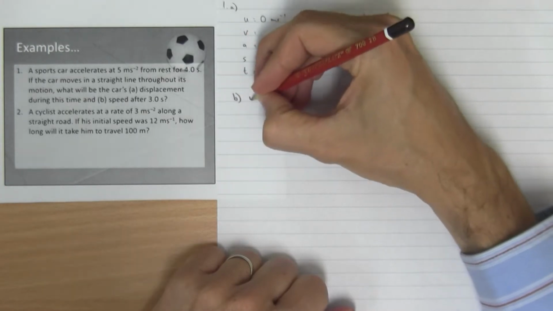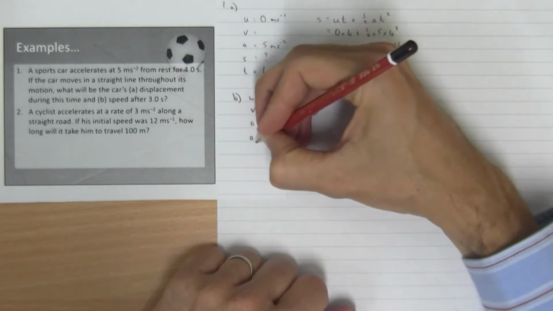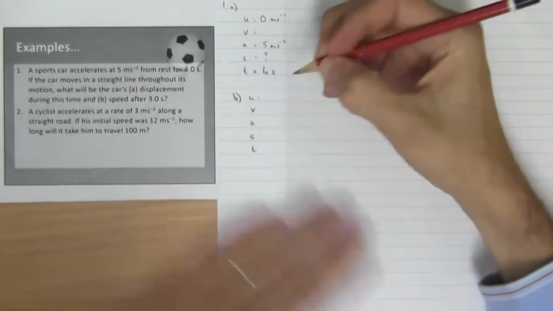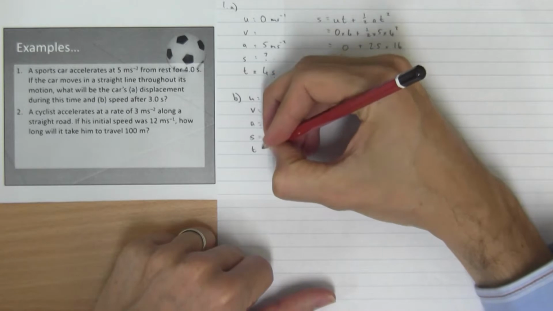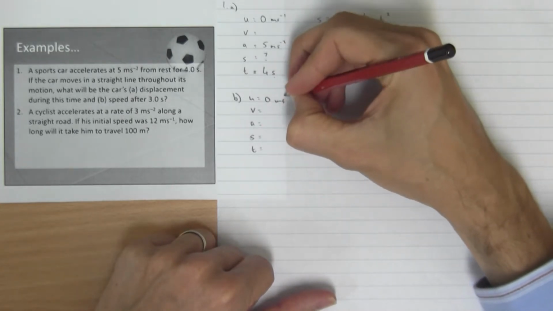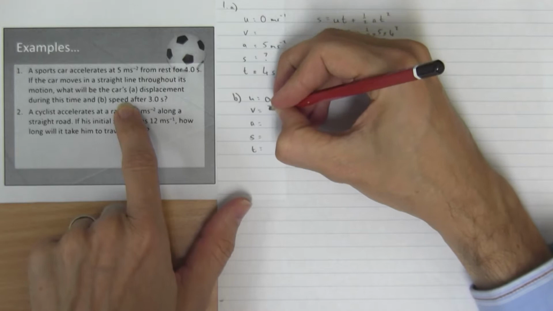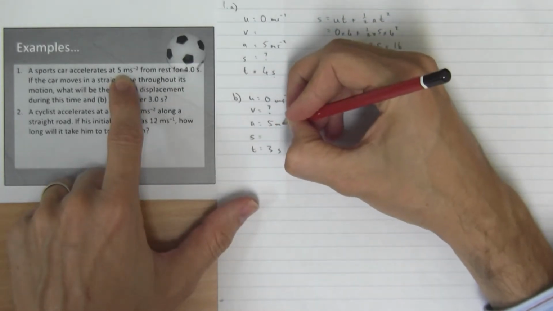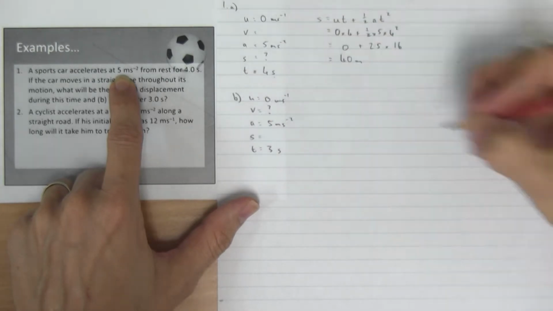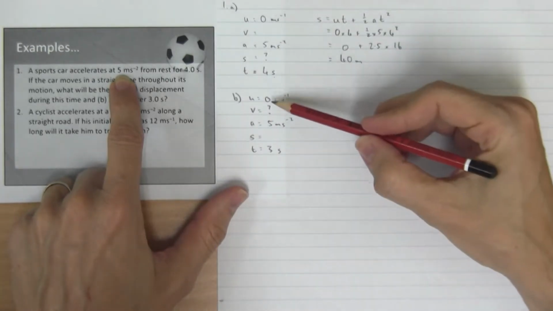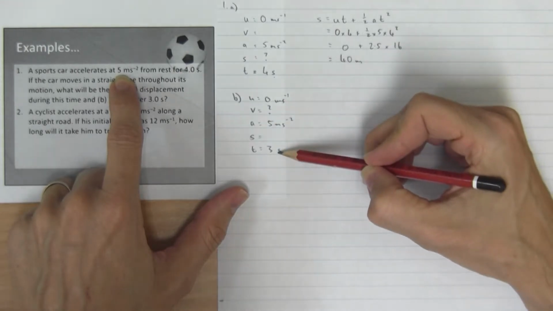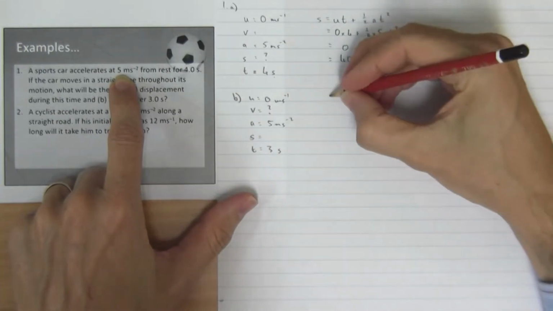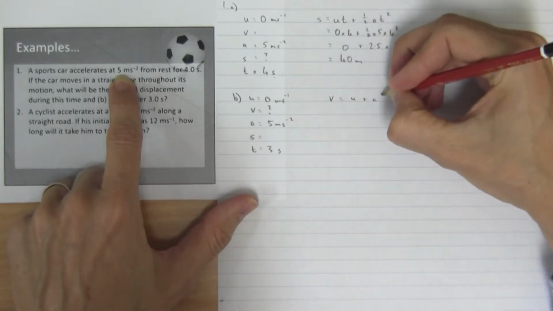For part B then, I'm going to do the same thing. Write out UVAST, if only I can get it right. UVAST. Now, we're still going from rest. I want to know the speed after 3 seconds and the acceleration is still 5 meters per second squared. So, I have U, V, A and T. Which rule involves U, V, A and T? Well, it's V equals U plus AT.